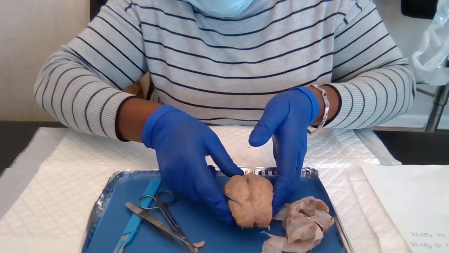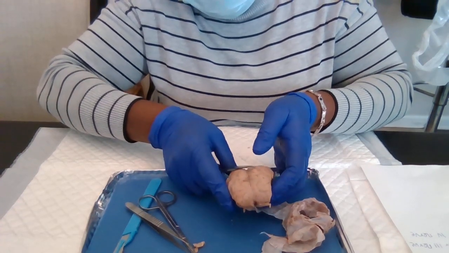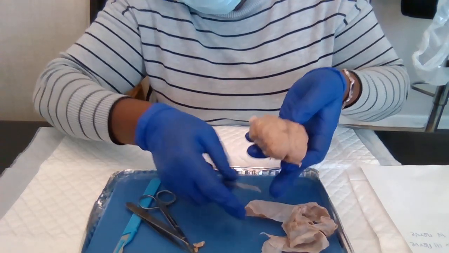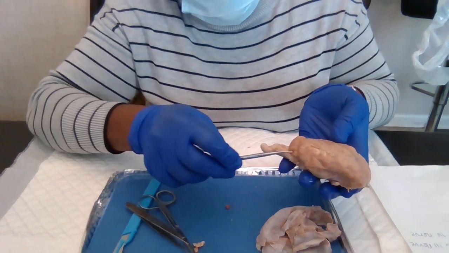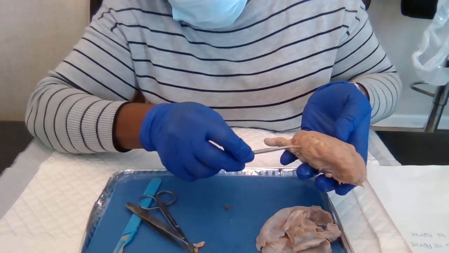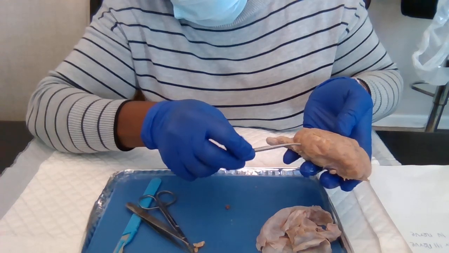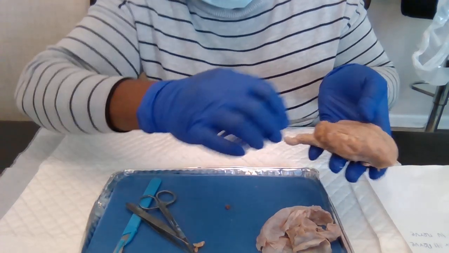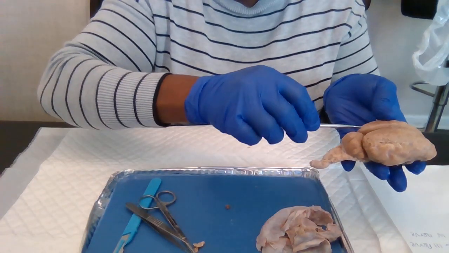Got to be careful. Right here is the temporal lobe, and we have the occipital lobe here.